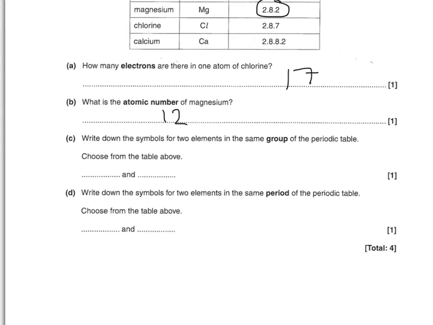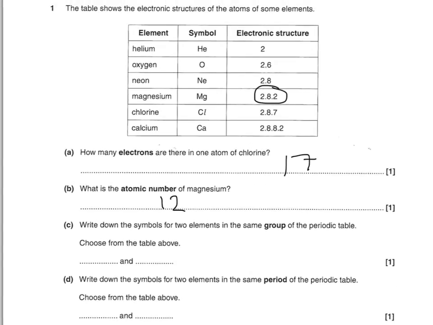Write the symbols of 2 elements in the same period. So in the same period, they have the same number of shells, if you like, in electronic structure. So oxygen and neon are in the same period, or you could have had magnesium and chlorine. So oxygen and neon have both got 2 shells, and magnesium and chlorine have both got 3 shells, so either one of those pairs.